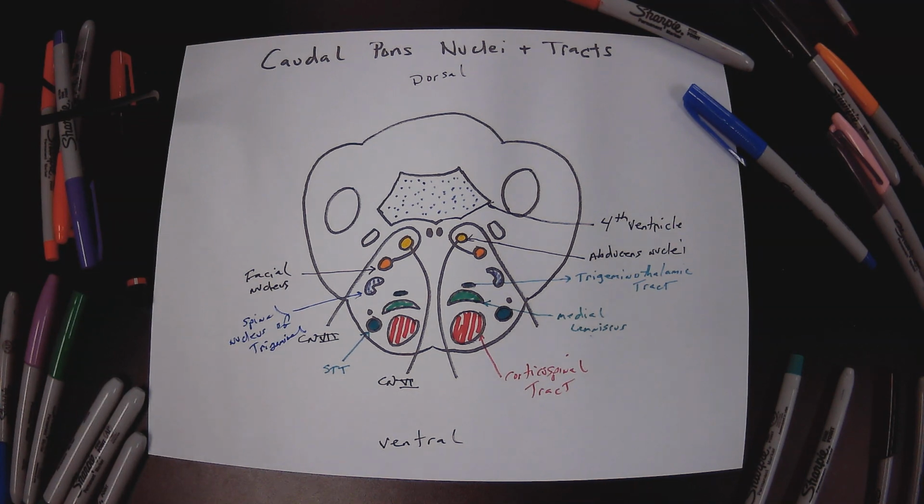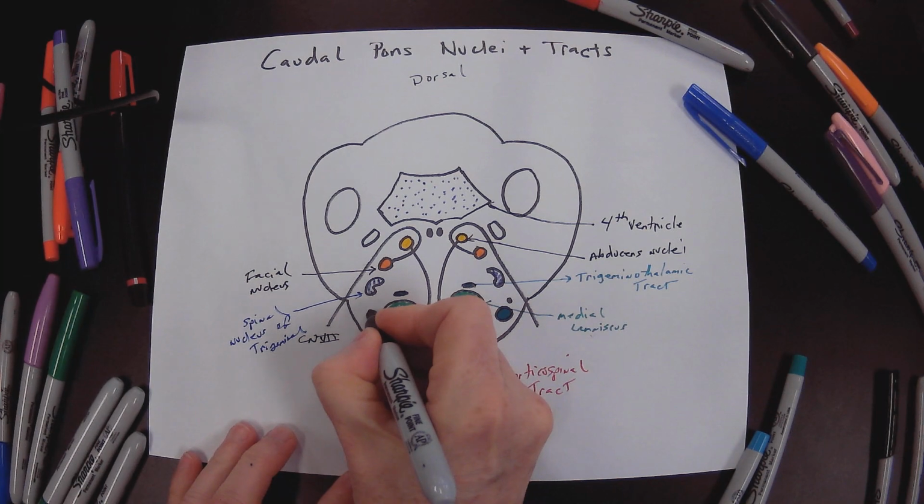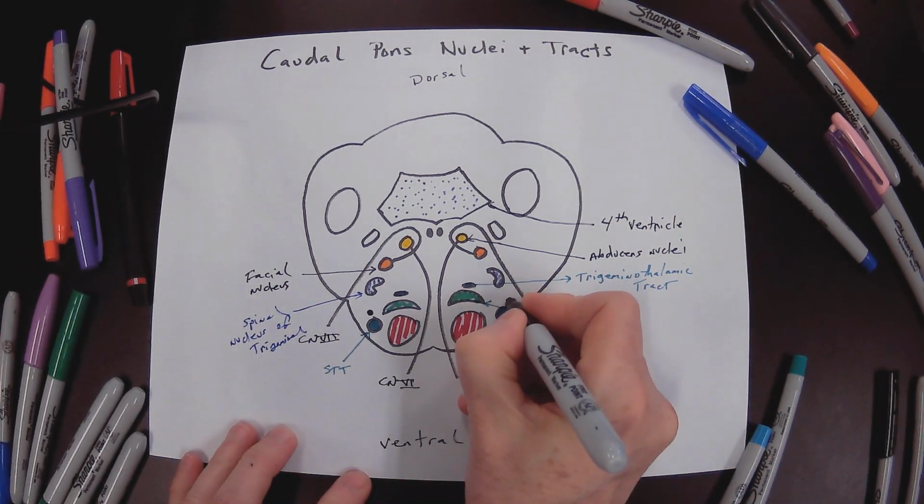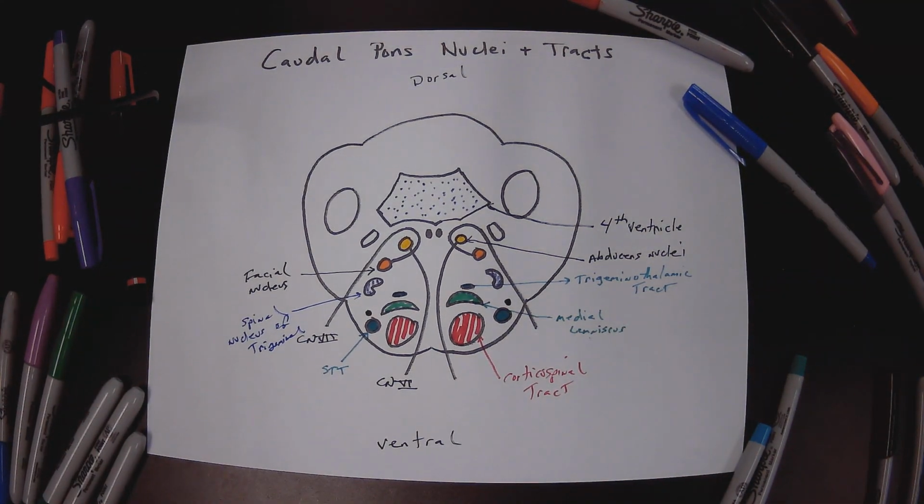You also have, usually hanging around with your spinothalamic tract, this tract we haven't really talked very much about yet. Just this little black spot. It's going to be your sympathetic tract.